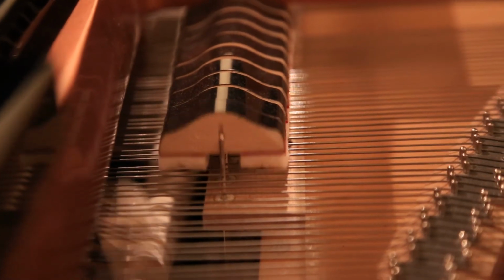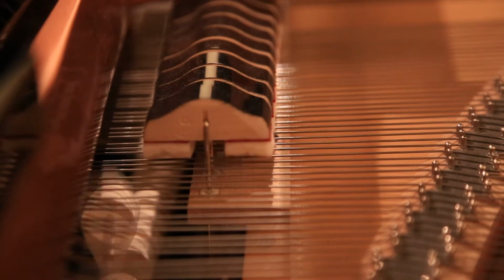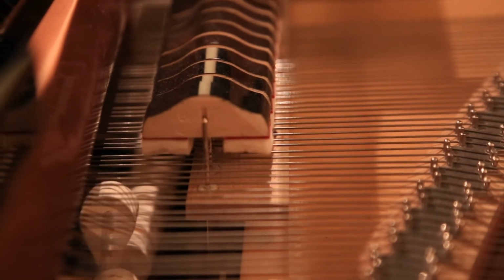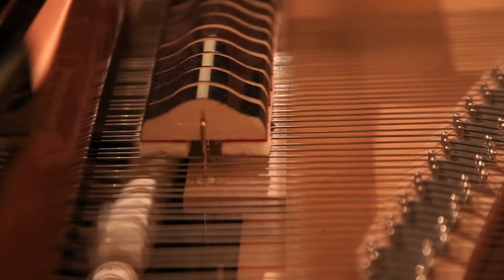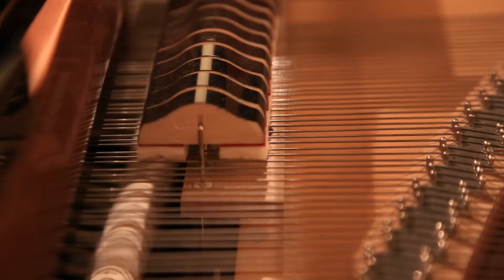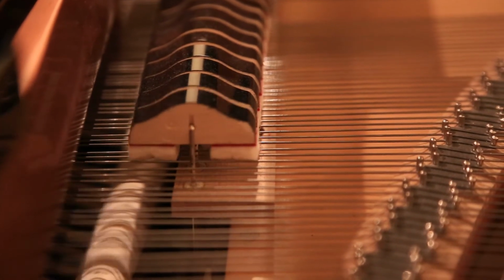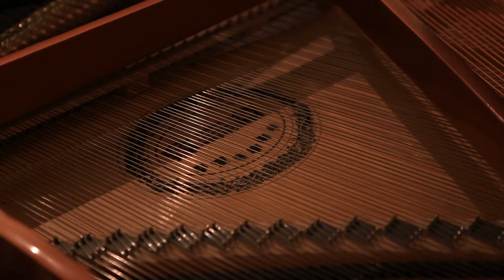Here you can see a piano player playing the same key over and over. As the key is hit, the hammer strikes the strings and the damper rises. As the piano player takes his finger off the key, the damper falls back down to cease the sound. This right here are the strings and the soundboard. The soundboard amplifies the sound caused by vibration in the string.